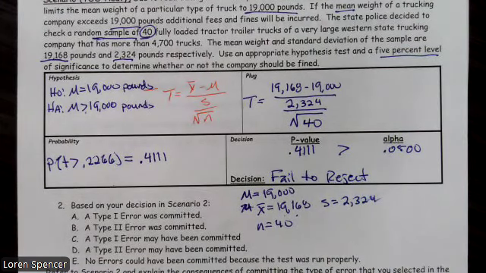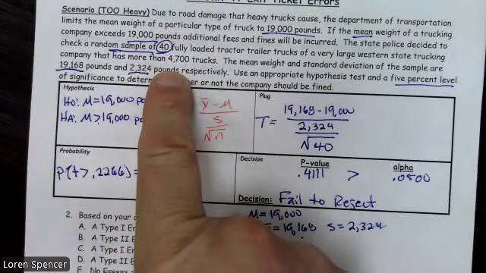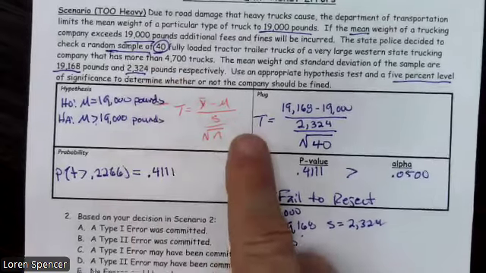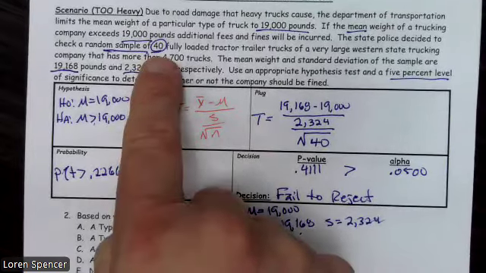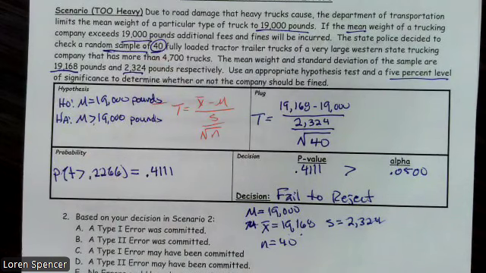And by the way, if we were to check our conditions, which we need to, we would say: random sample, that was met. N is less than 10% because 40 times 10 is 400, that's less than 4,700. And our sample size of 40 is greater than 30, so the distribution of the sample means is approximately normal by the central limit theorem. So all the conditions were met.